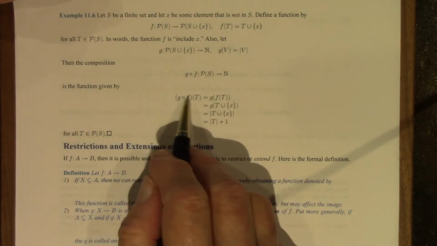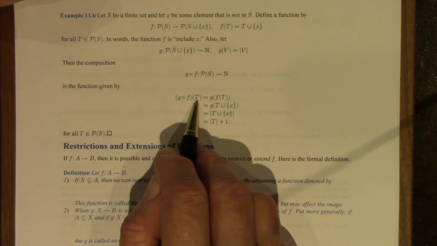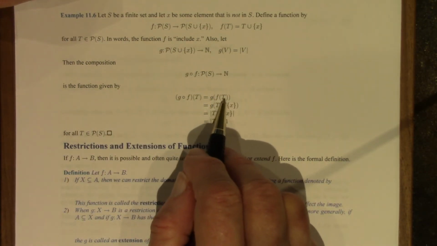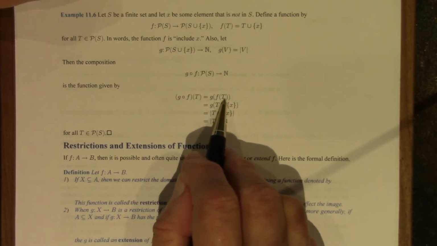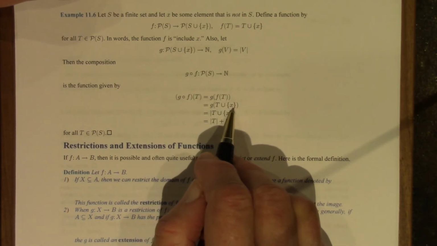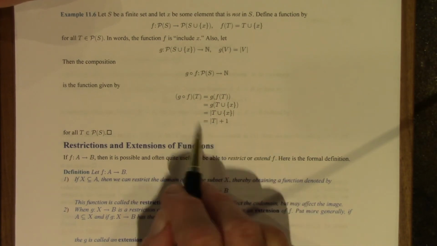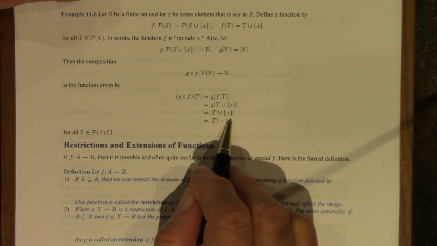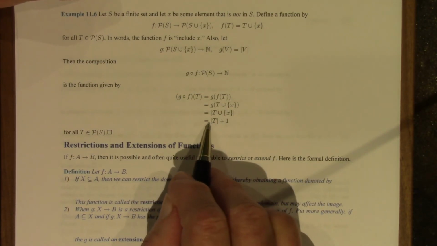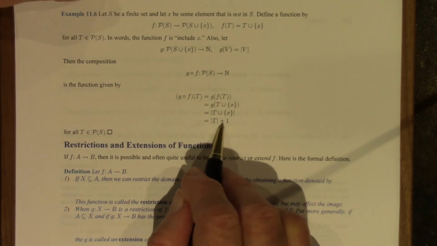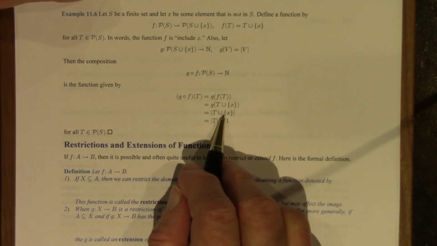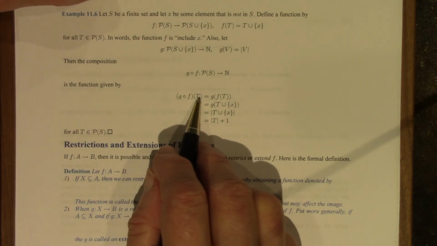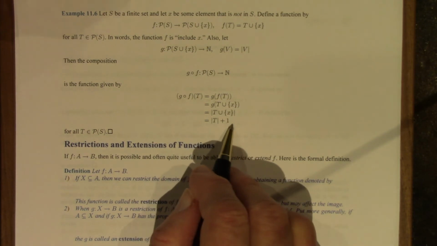And if you apply this composition to a subset T of S, first you apply F, then you apply G. When you apply F, you get T union the set containing X. G is the size function, so it's the size of T union the set containing X. And the size of this is 1 greater than the size of T. So the composition sends a subset T of S to 1 bigger than its size.